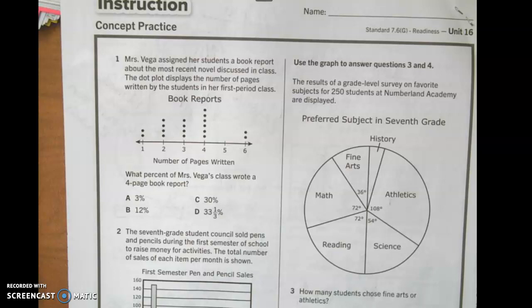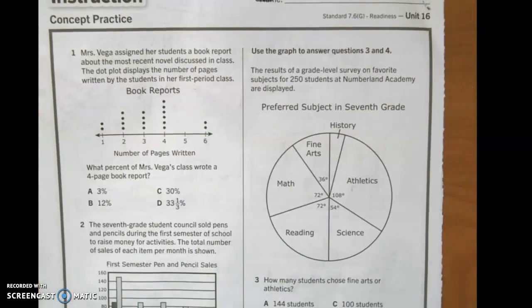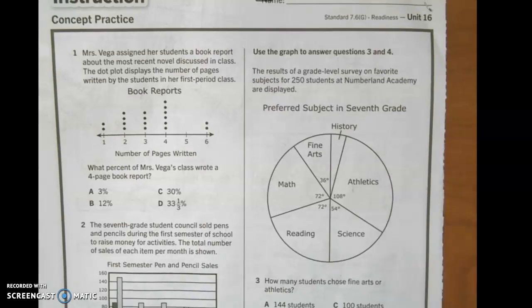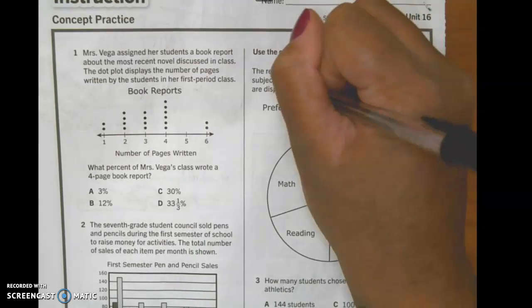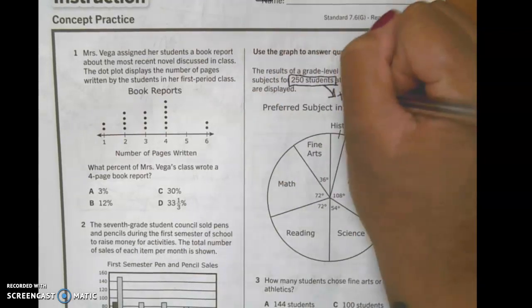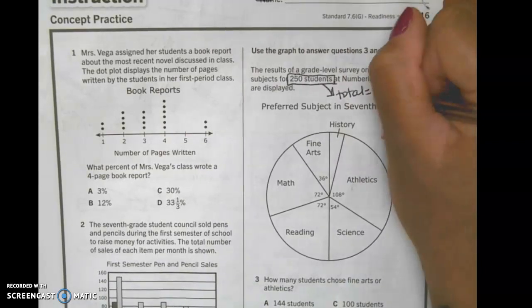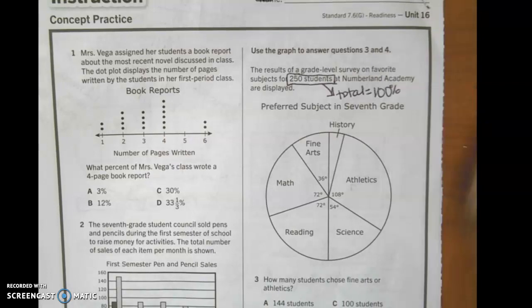Okay, using the graph on 3 and 4, this graph right here. The results of a grade level survey on favorite subjects for 250 students at Numberland Academy are displayed. 250 is my what? Total. My total, and also my 100%. Preferred subject in 7th grade.